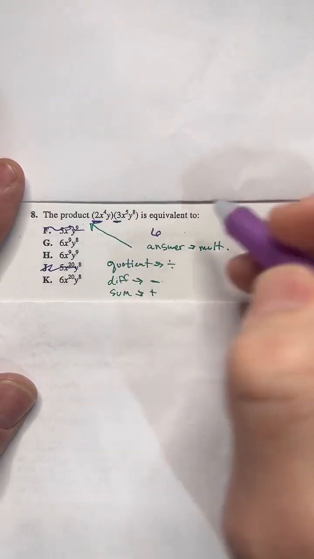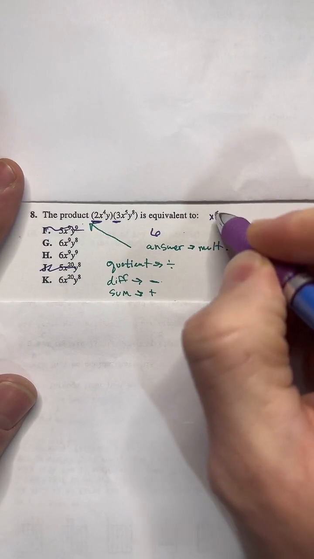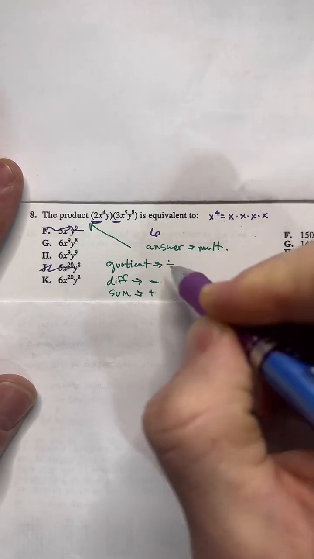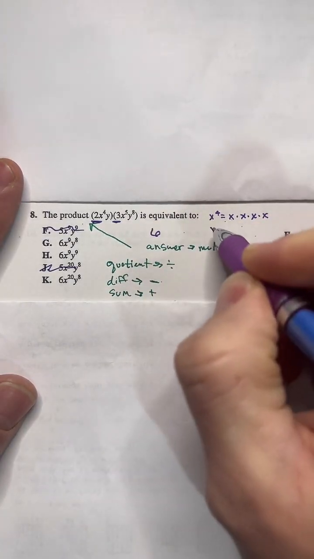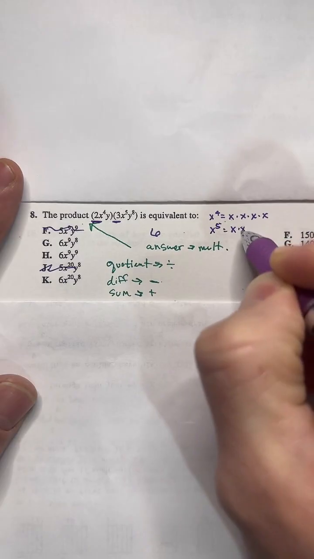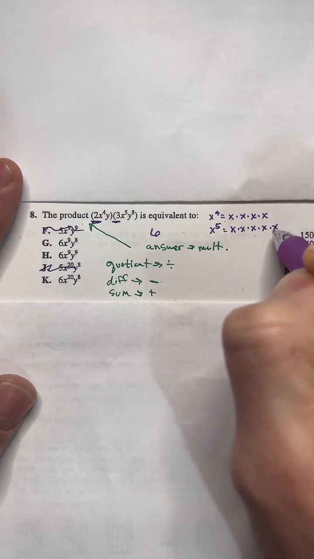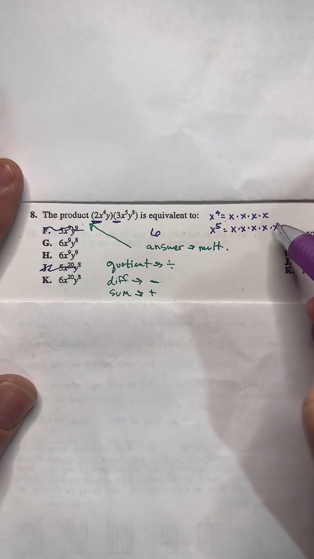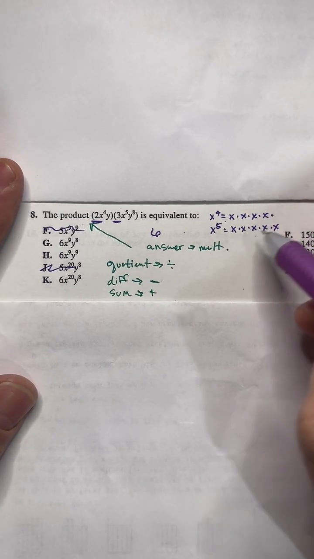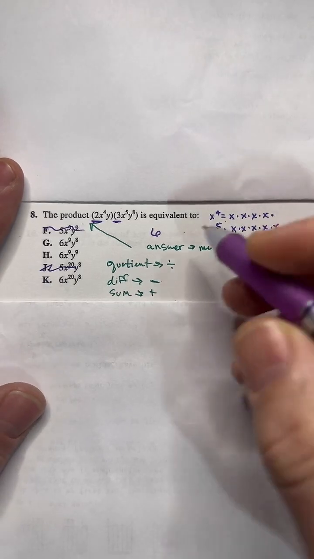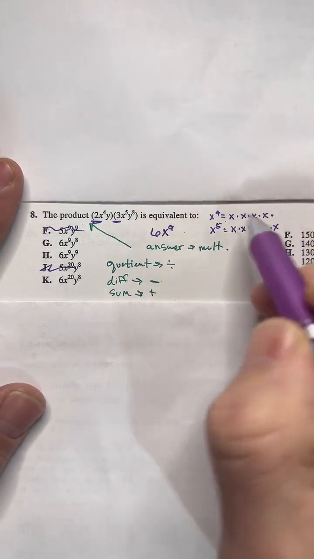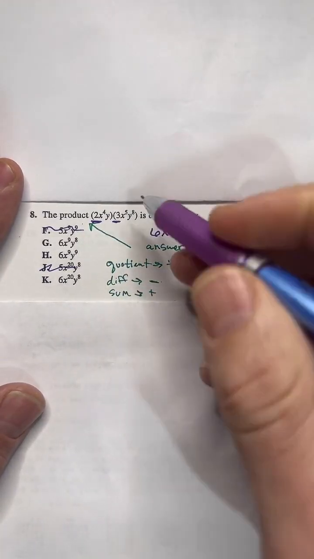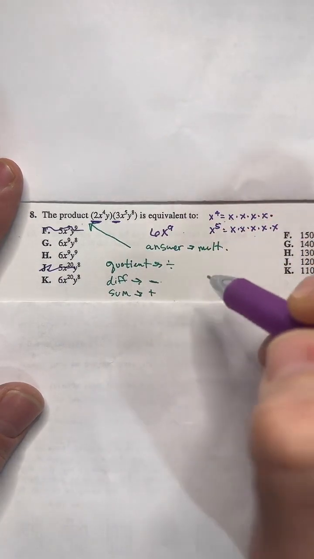I'm just going to rewrite x to the 4th. So x to the 4th equals x times itself 4 times. And then x to the 5th times itself 5 times. So if I'm going to take these 4 x's and multiply them by these 5 x's, I end up just getting x to the ninth. All right. So you do add them, but don't think of it like, oh, it's a rule. I have to add exponents when I multiply. No, you're going to screw it up.